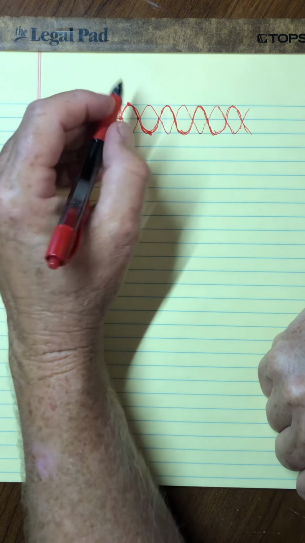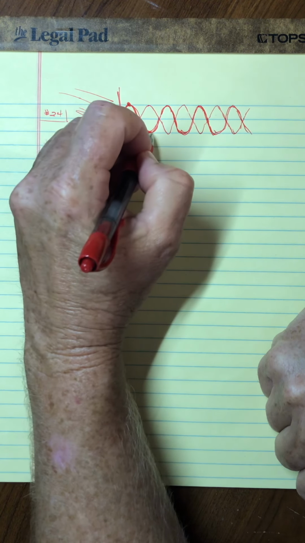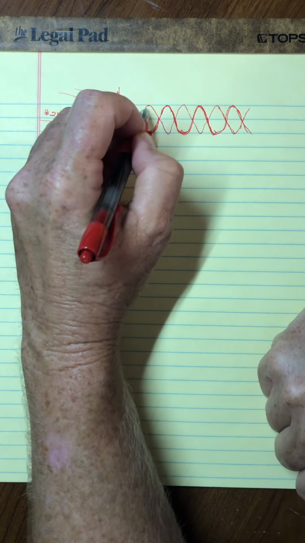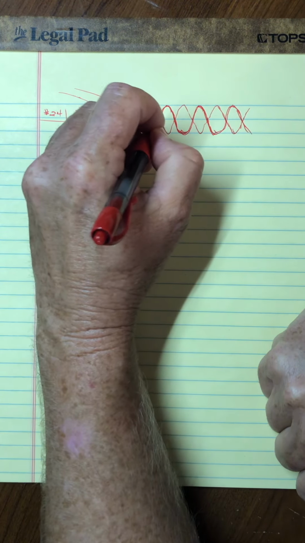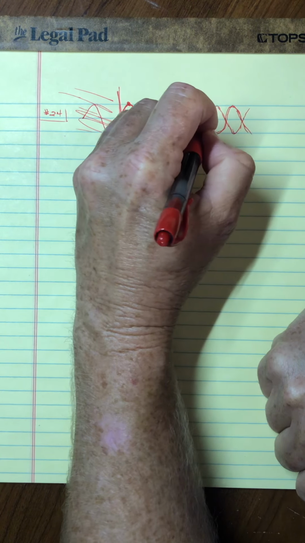And so I have an antinode here, and this would be an antinode because it would go up later on. This would be an antinode. So all these peaks would represent antinodes. All these places down here that cross would represent a node.